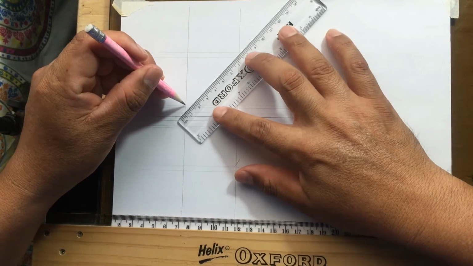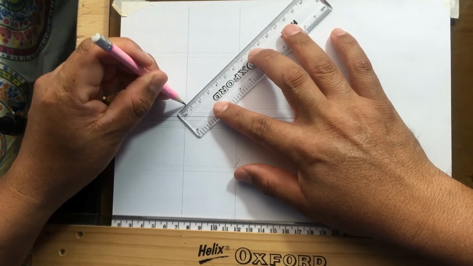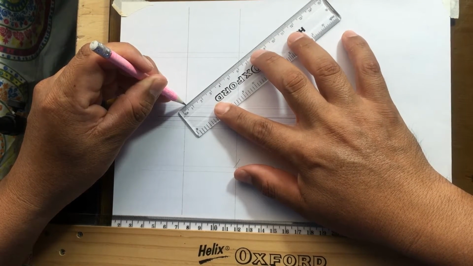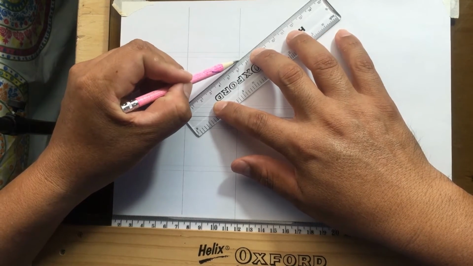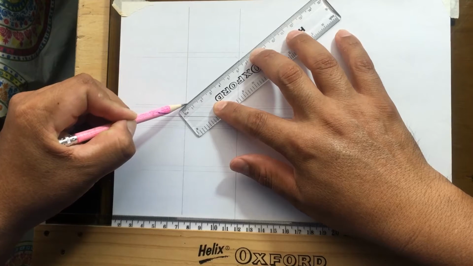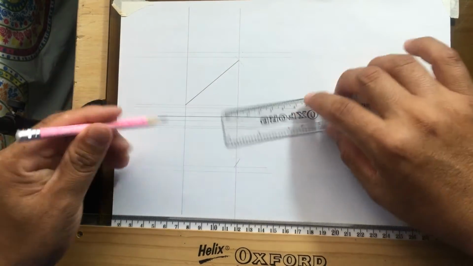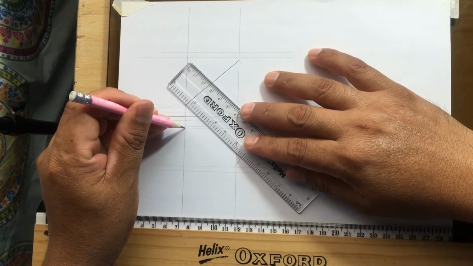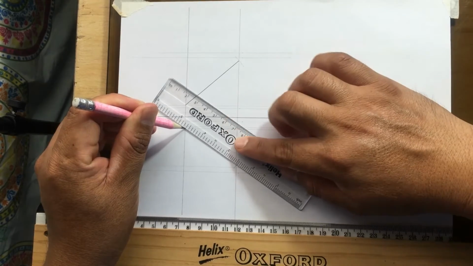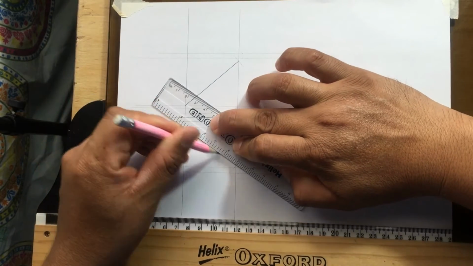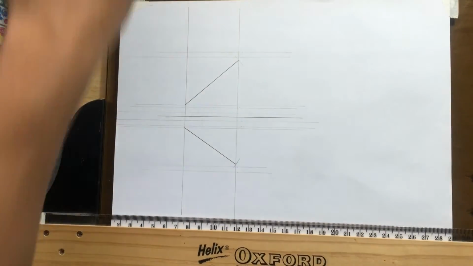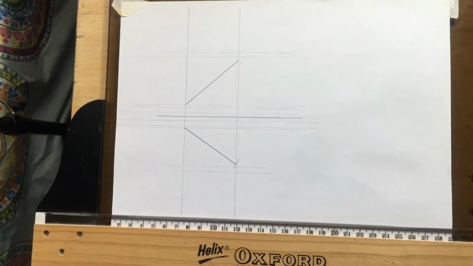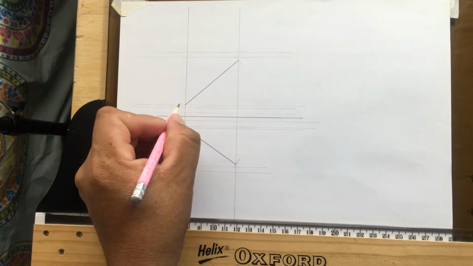So this is front. And this is plan. Right? Label.